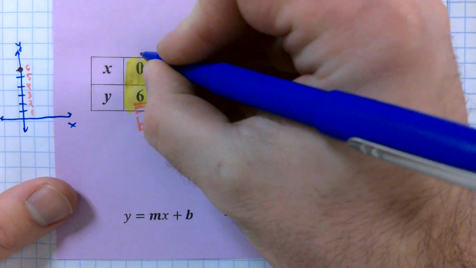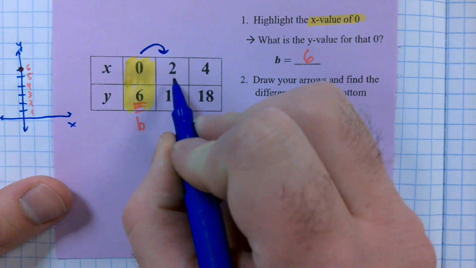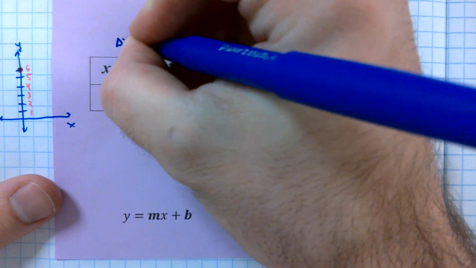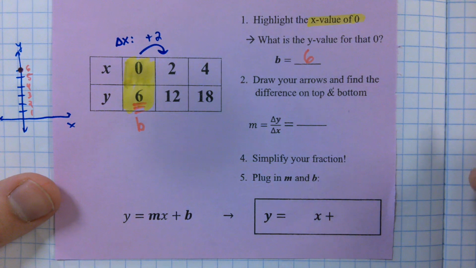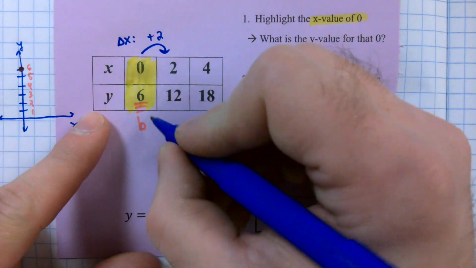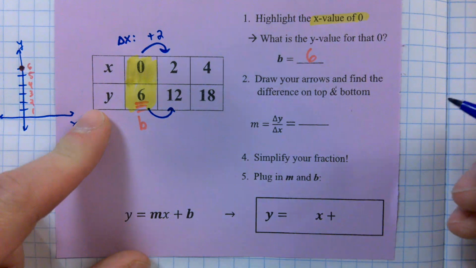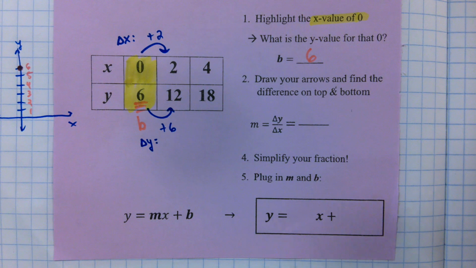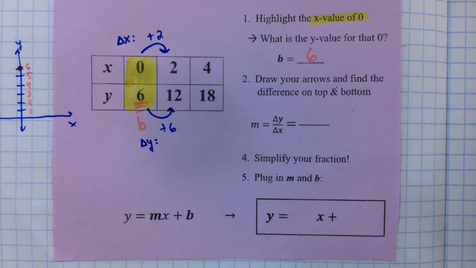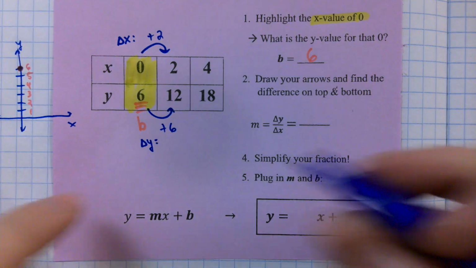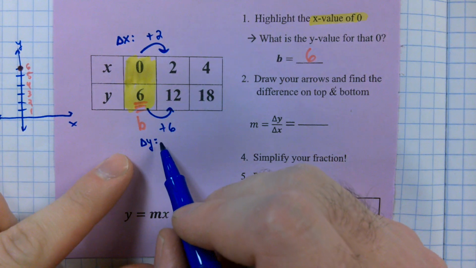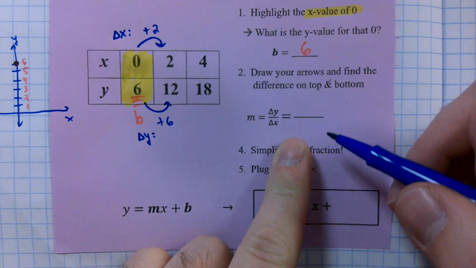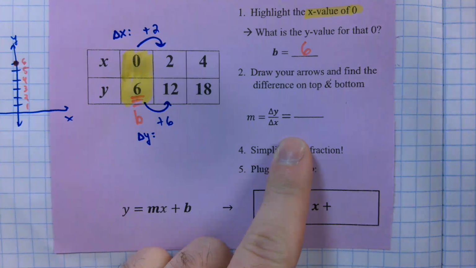Now for my slope, I'm going to do my arrows. How do I get from 0 to 2 on my x? Adding 2. That's my change in x. And for my change in y, how would I get from 6 to 12? Plus 6. Give me a thumbs up if you remember how to do that. Oh, only 6 of us remember how to do that. Oh, Dylan doesn't remember. Okay. Good. So my change in y is 6. My change in x is 2. What's my fraction going to look like when I set it up? 6 over 2. 6 over 2.